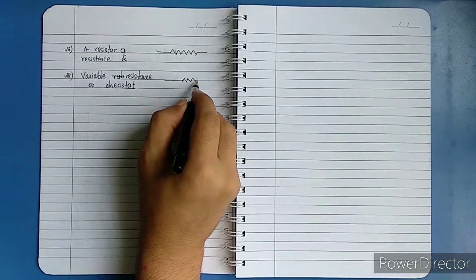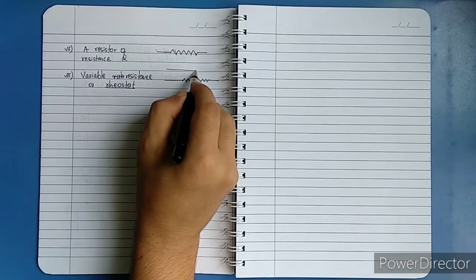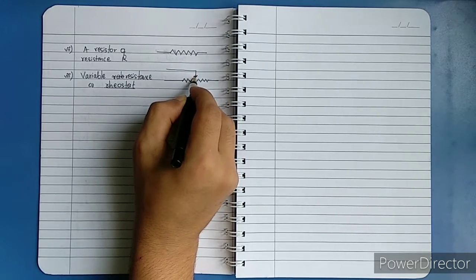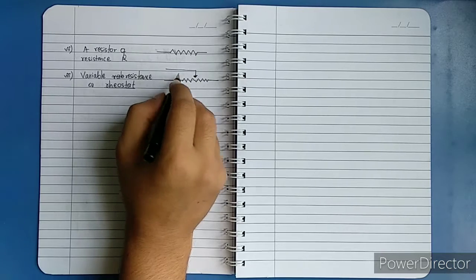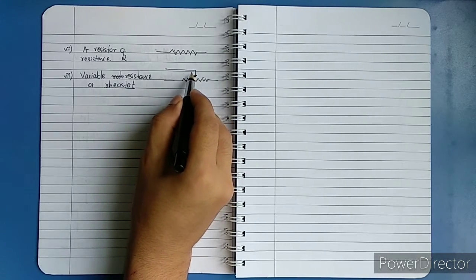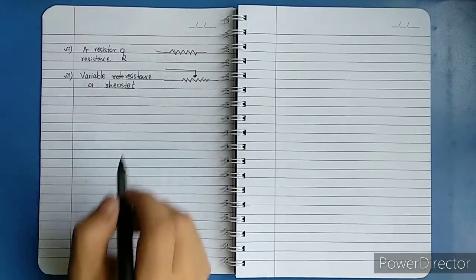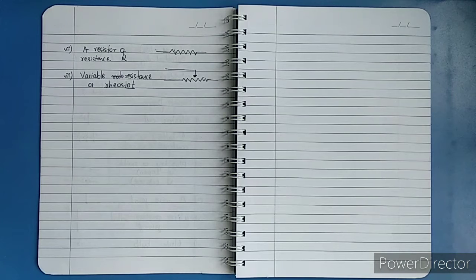We denote normal resistance in this way, and what we do is we bring a wire and point it like this. This point basically denotes that we can vary it. We can move this point over here or here. As we can vary the resistance, this is variable resistance, and the instrument is called a rheostat.